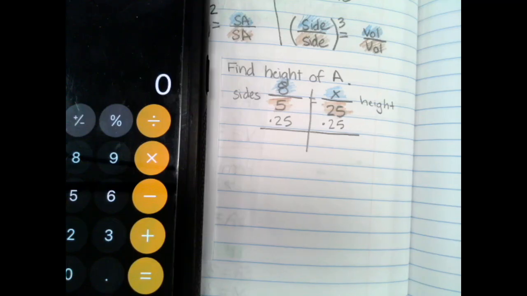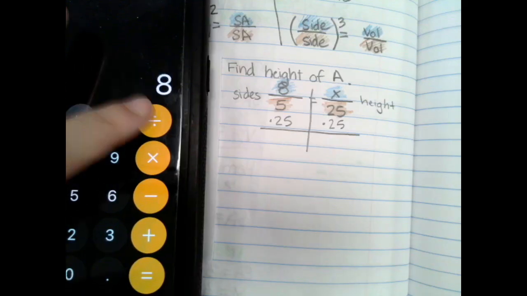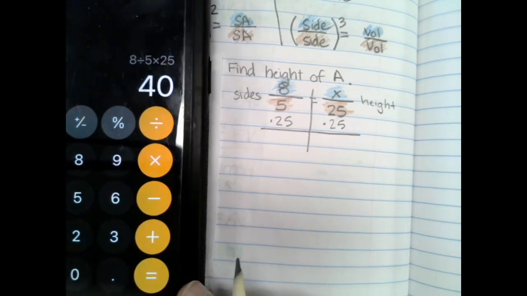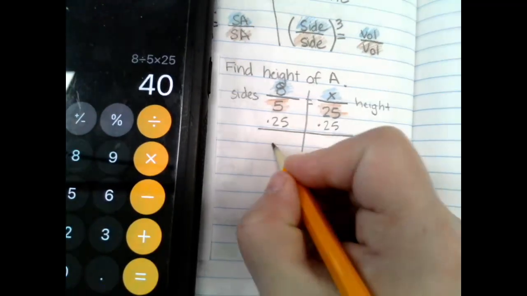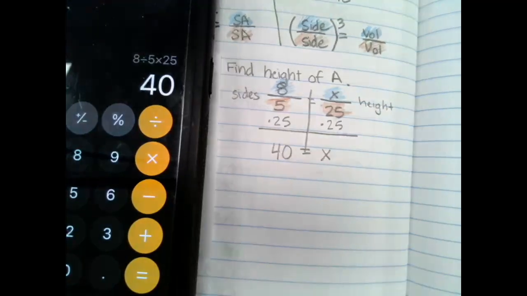You. Okay, so we're doing 8 divided by 5 times 25. And we get 40. Okay, and it's a height.